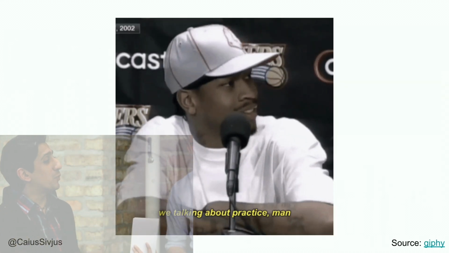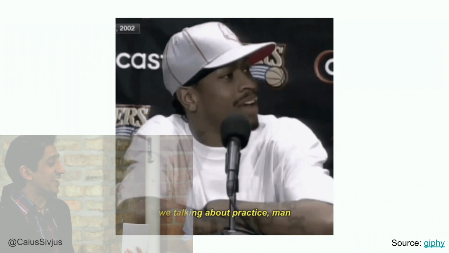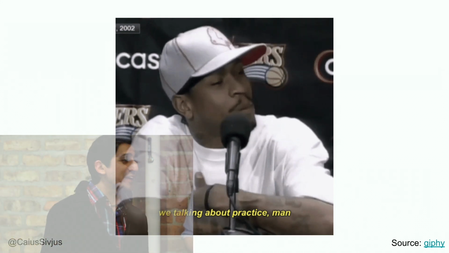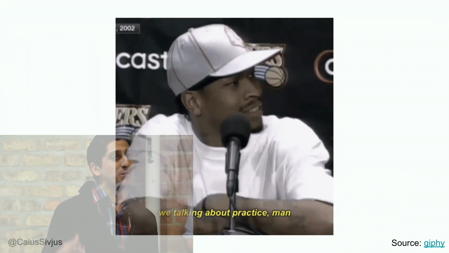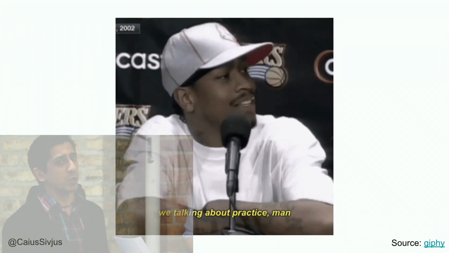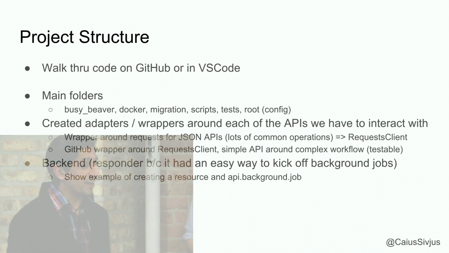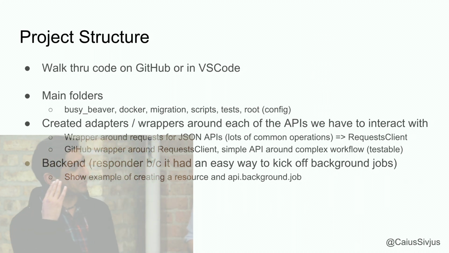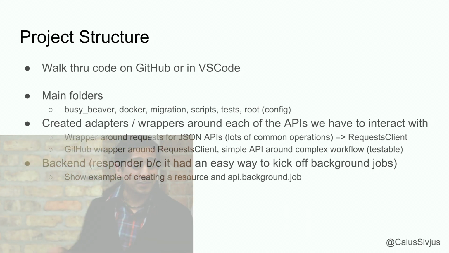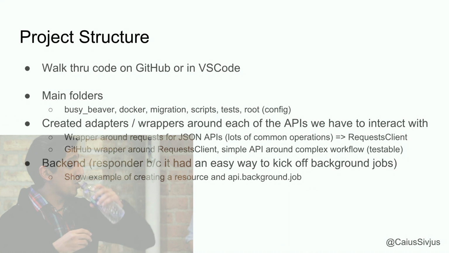And the last thing I wanted to practice was the art of practicing. Yes, I know we're talking about practice. It's not a game. But the art of actually practicing is going to make you better when you actually want to deliver in a real-world situation. I don't know if anybody remembers that meme. I was going to have another meme that's like, sir, this is an old meme, but it checks out. But it's all good. So let's dive into the code.